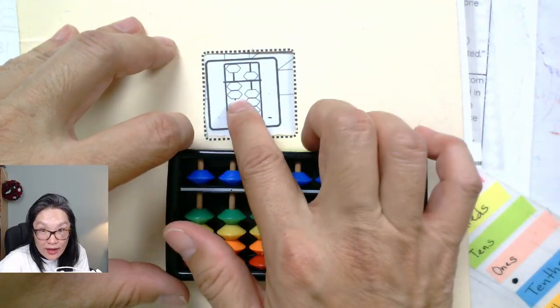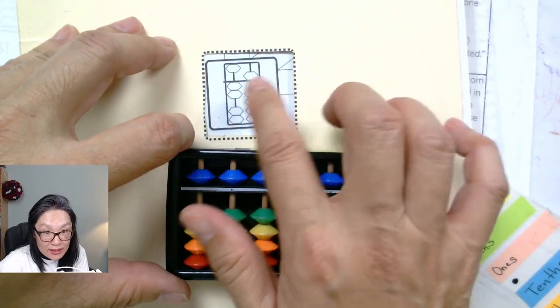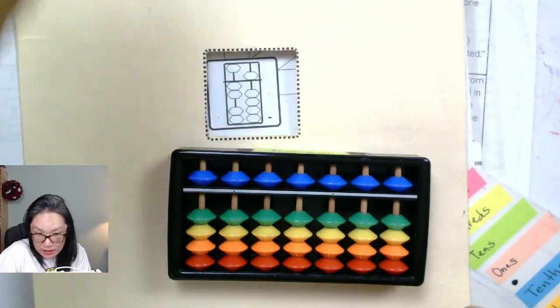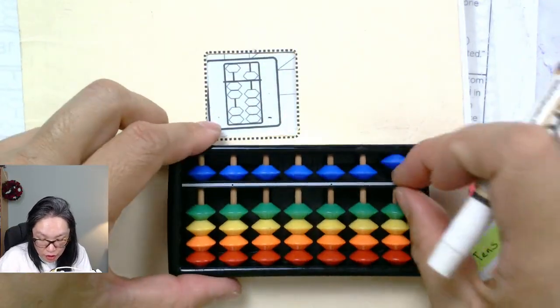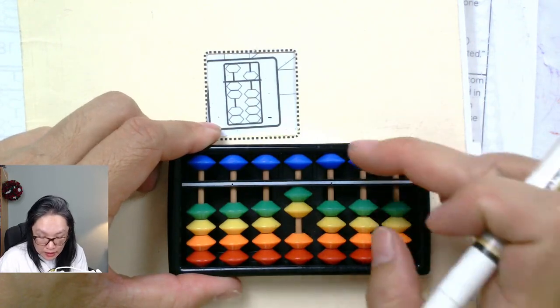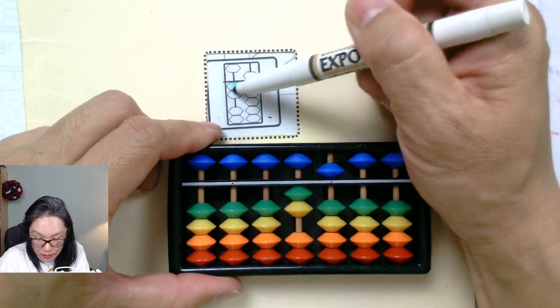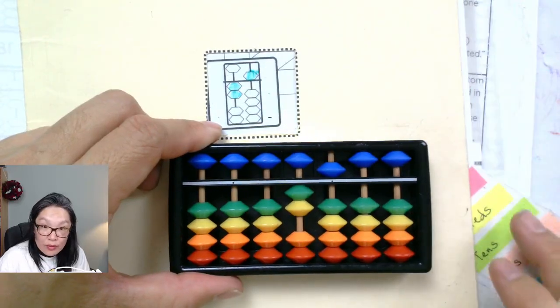Yes. So we have 25. Yes, Johnny, 25. That's exactly right. It is 25. Why? Because we have our 2, we have our 20 here, and then we have our 5 here. So that would be 20, and then this is 5. Because remember, we have to have the top bead.